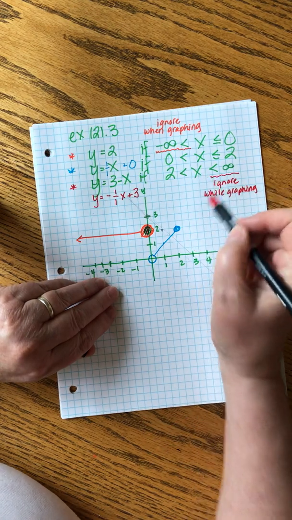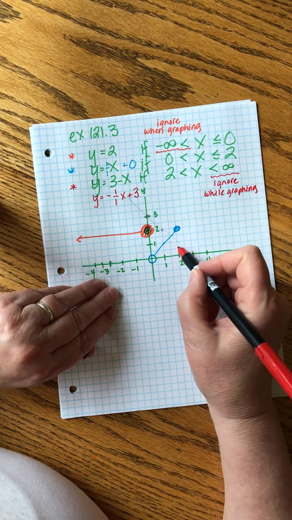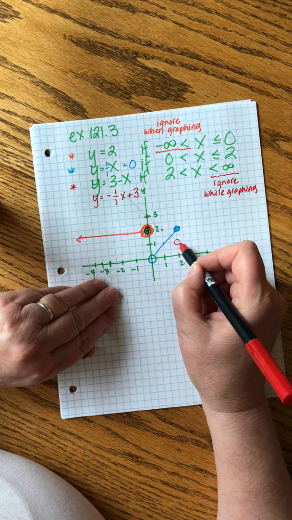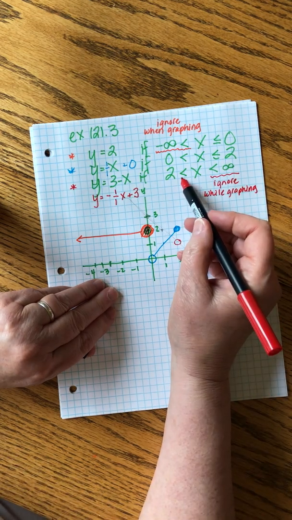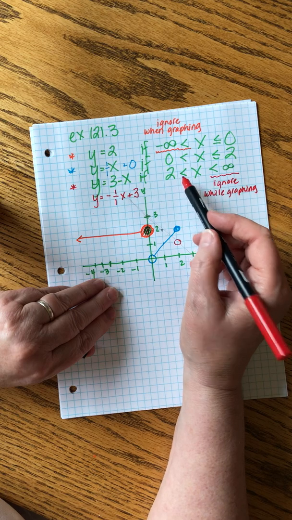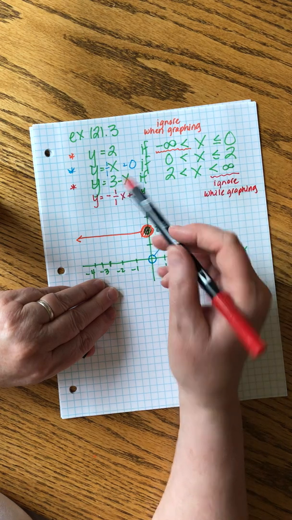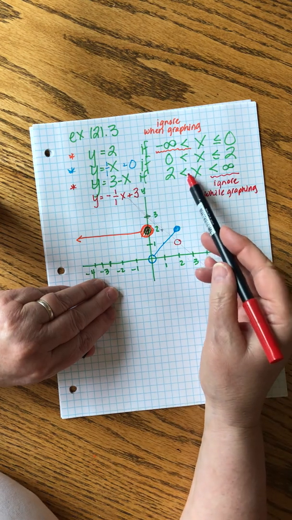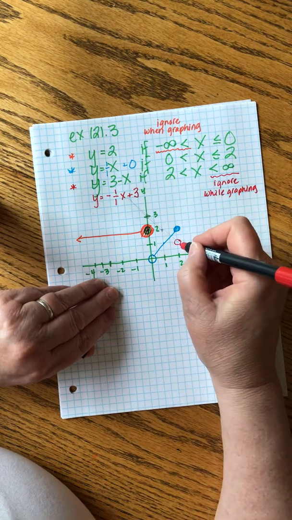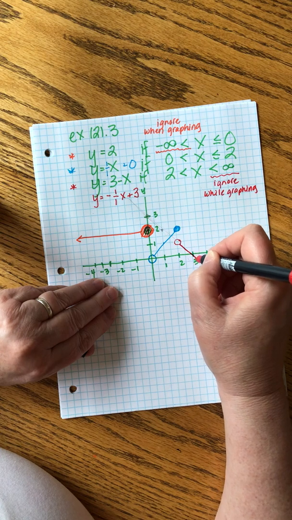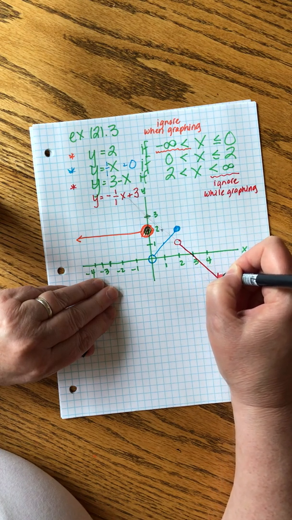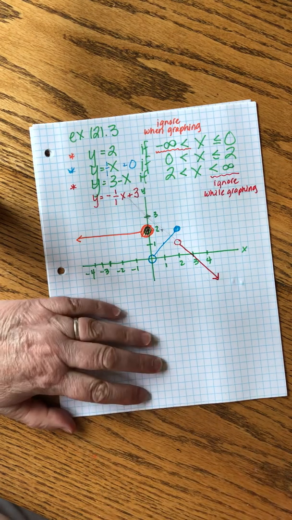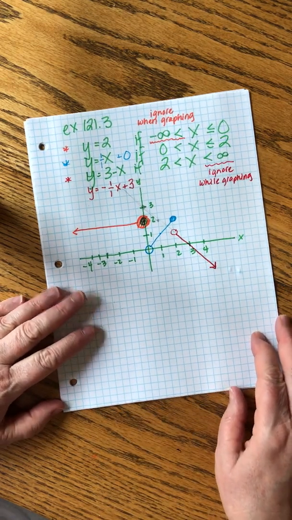Now I go to the place where x equals 2, which is right here, and I go to my line, and that's where I want to start. I want an open circle here because I don't have an equal sign. Now I want to include in my piecewise function all the values of x that are greater than 2. So I'm going to continue the line in the marker to show it's part of our function. Wow, that's kind of crazy, right?